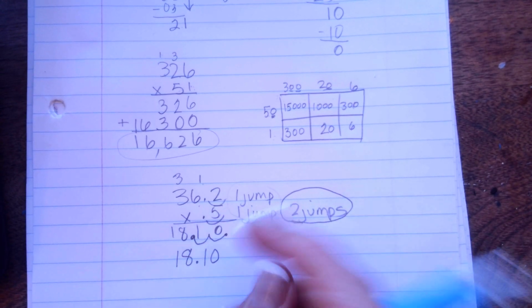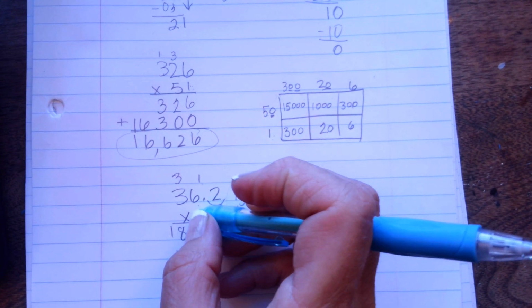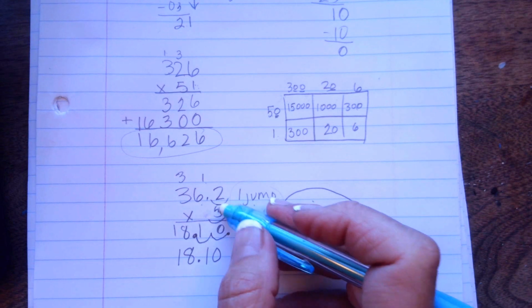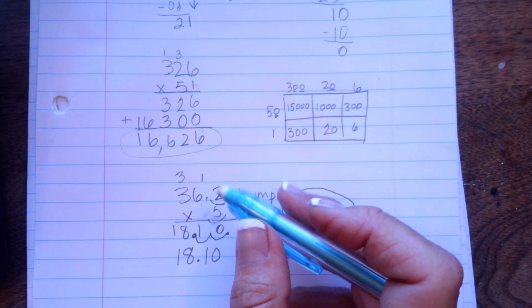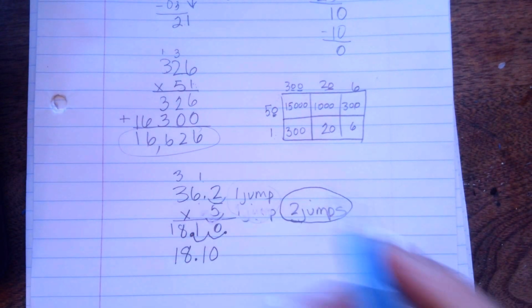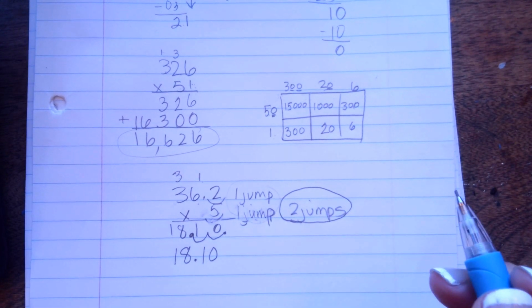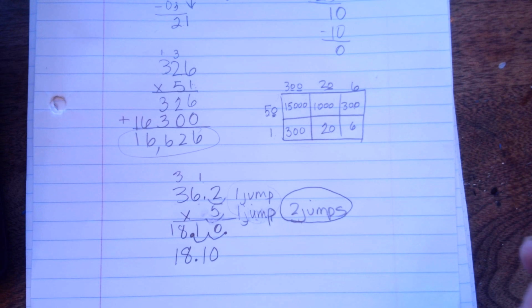If the decimal here wasn't here, we would only go in 1 jump, because there's no jump here. If the decimal was here, so you just figure out how many jumps you have to take. Does that make sense? Okay.